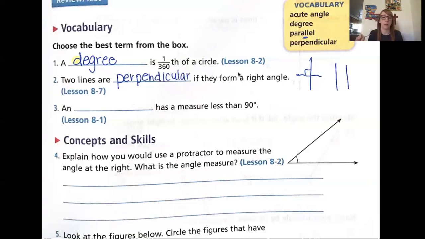All right, and number 3, a blank has a measure of less than 90 degrees. Now we already kind of talked about this one. An acute angle is smaller than 90 degrees. It's more than 0, but less than 90. So an acute angle.